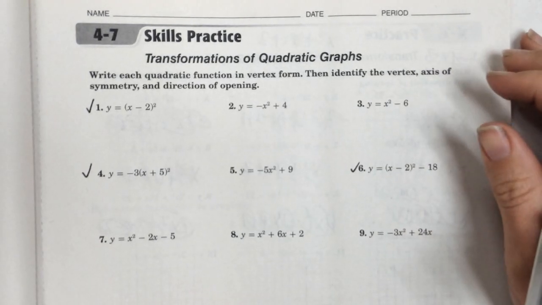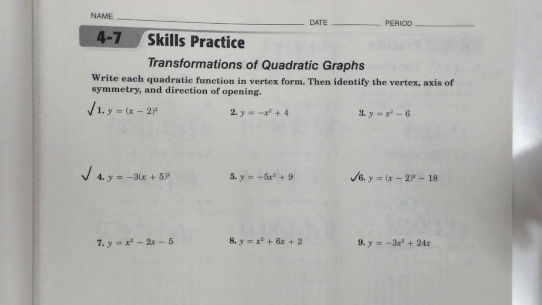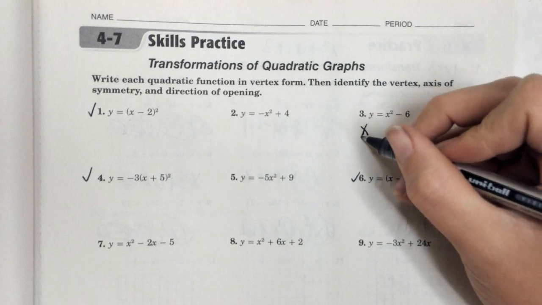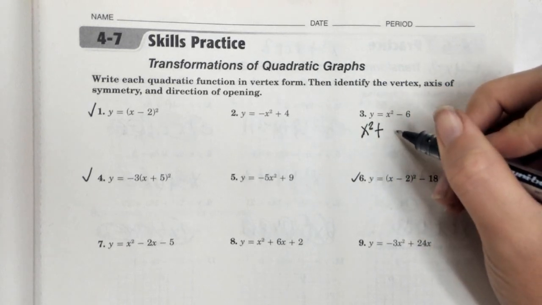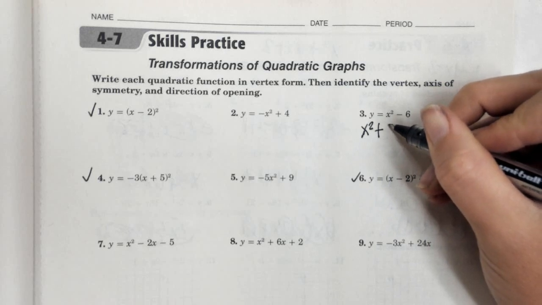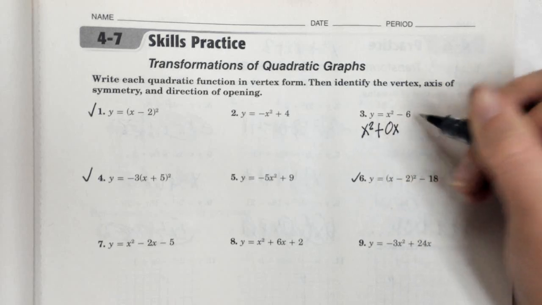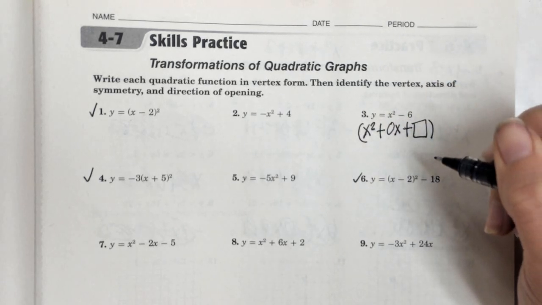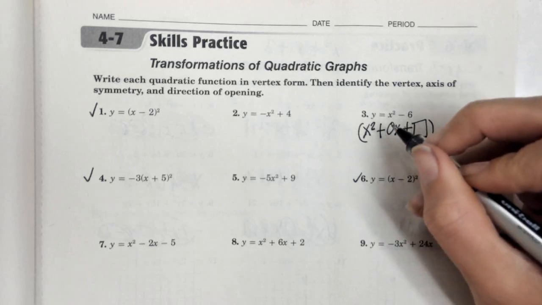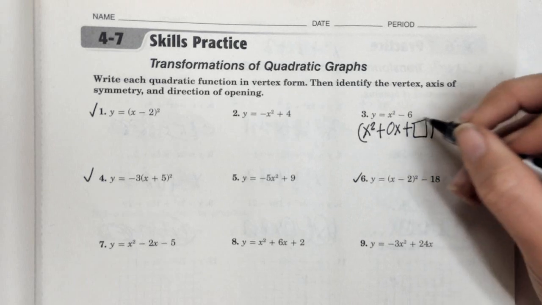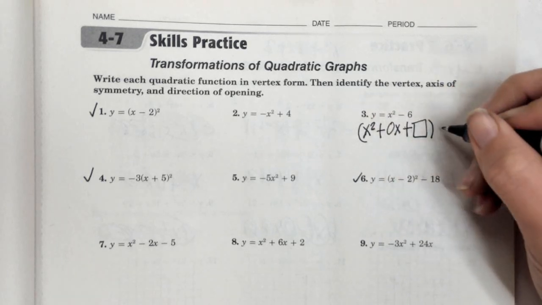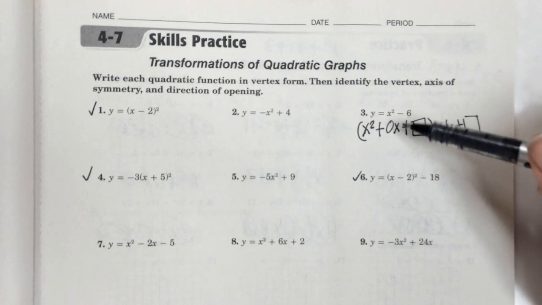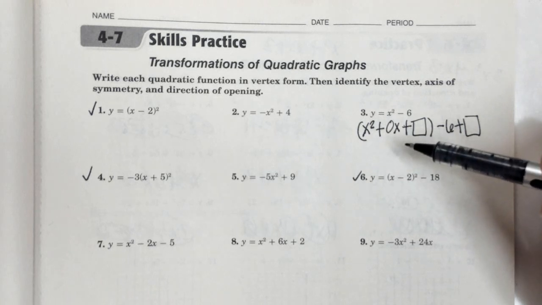And I'll just pick number 3. It's kind of different than what we've been doing because it has no middle term. So you would start by doing x squared plus, let's put 0x instead of no middle term because it's the same thing, plus blank. And again, I put 0 because there's no middle term, so a 0 in front is the same thing as having none. The 6, we're not changing it on the other side of the equal sign. We're just putting -6. So then you'll take your middle term, which is 0, divide it by 2, square it, and you know that's going to be 0.